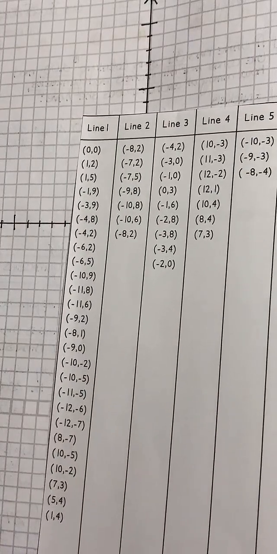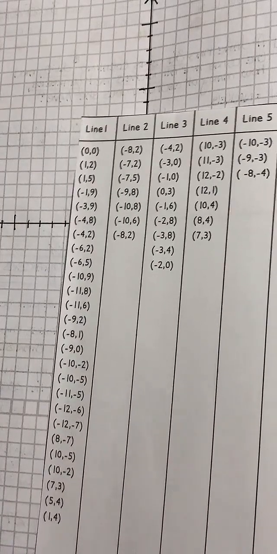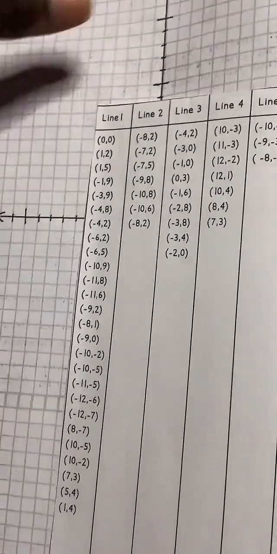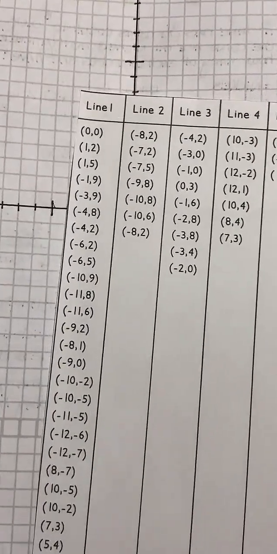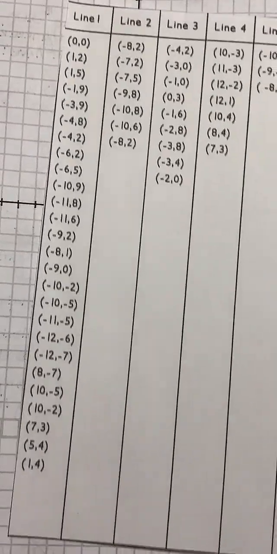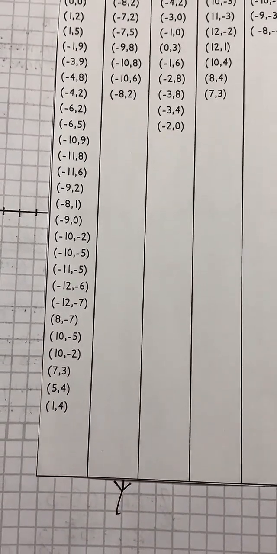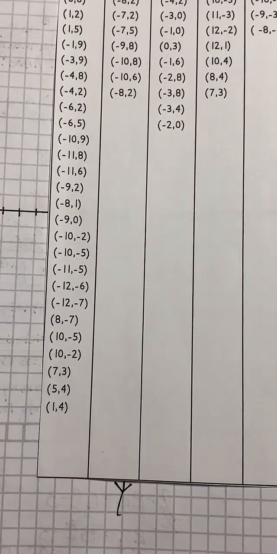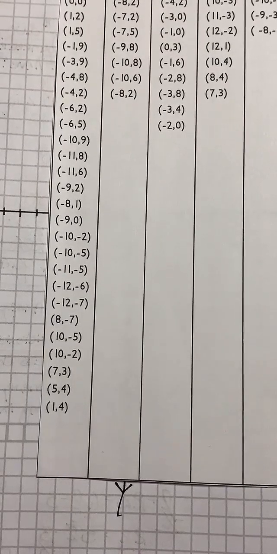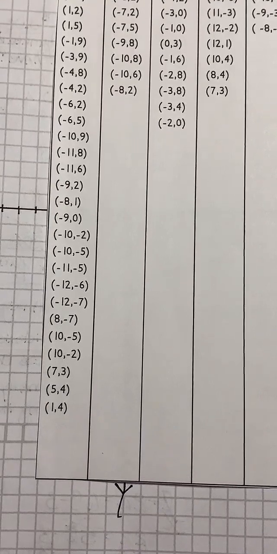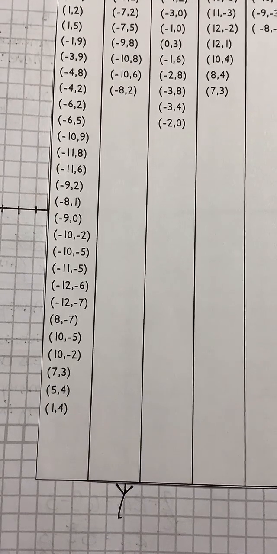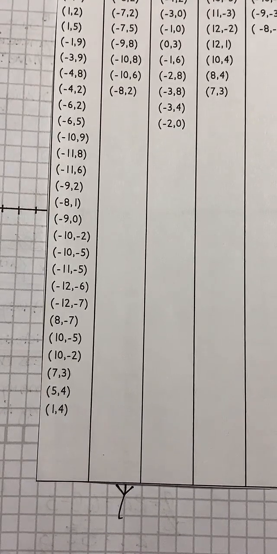Line 1 is a lot. If you can't see, please let me know, because I'm trying to angle it and there is so much. Now, when you see stuff like this, as soon as you plot the point, cross it out. Trust me, it's almost like trying to find the mean, median, and mode.